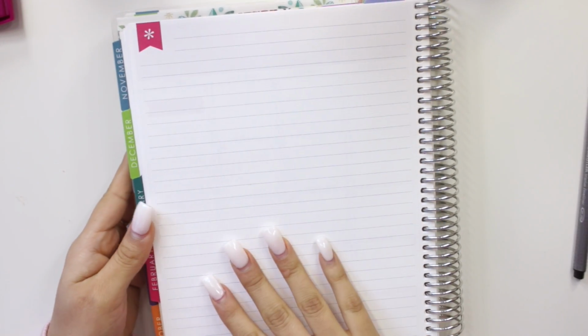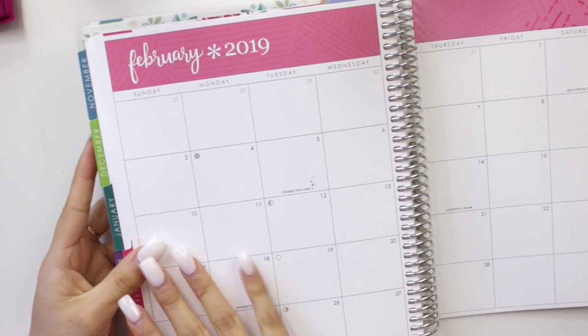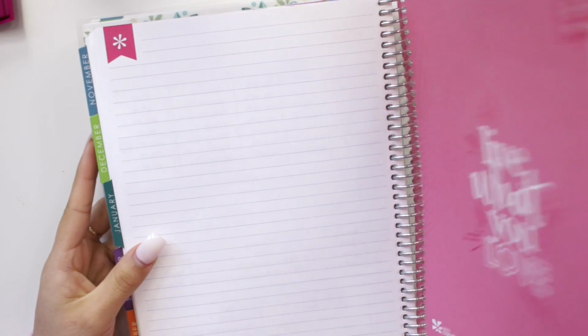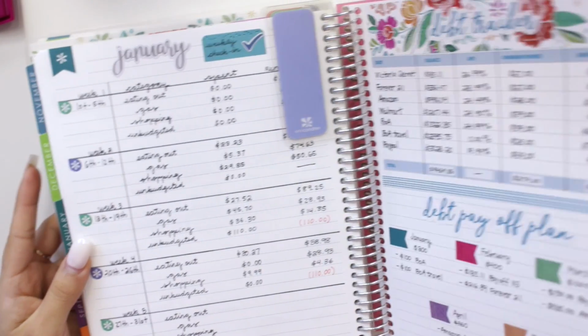So now I'm going to go ahead and go to the page where I usually do my sinking funds, which is the very first page of the month. So it's going to be this one, and this one is the very first page of the month. As you guys can see, this is January. So this is where I usually set up my sinking fund, and I've been really liking it.